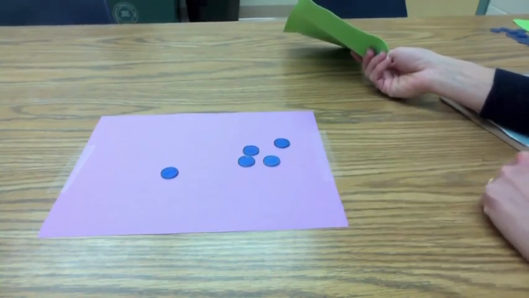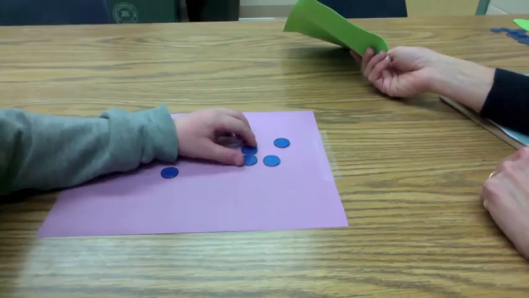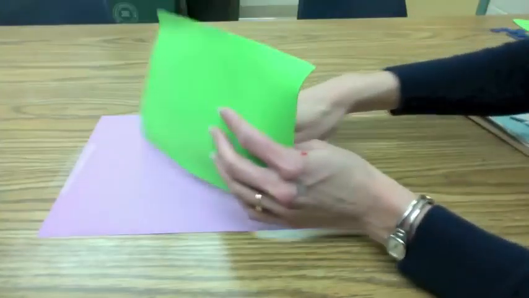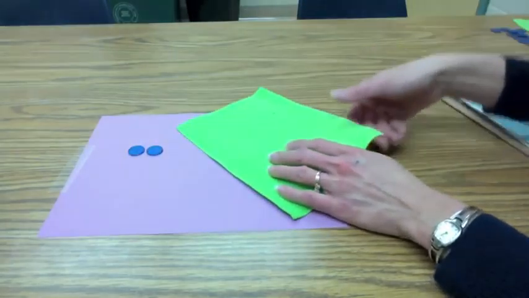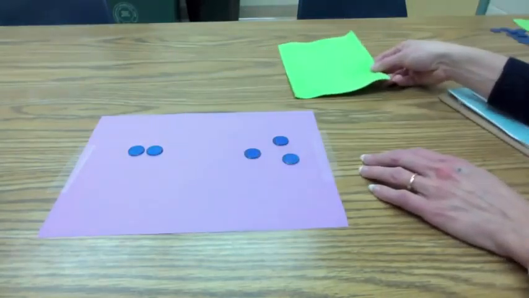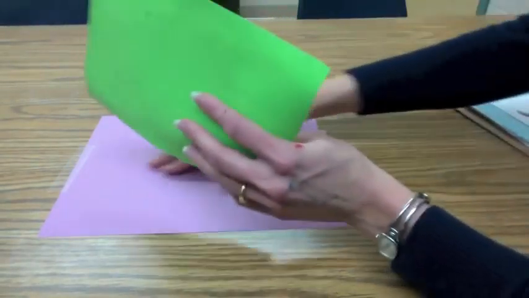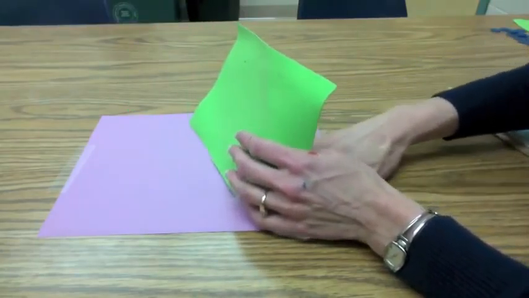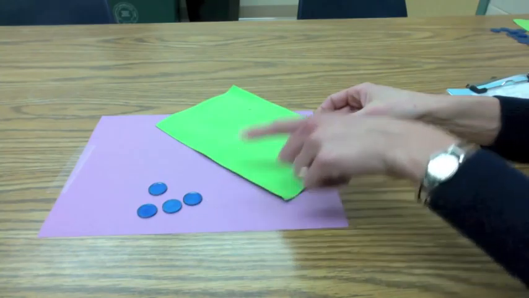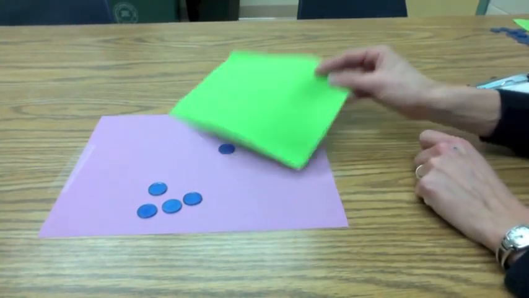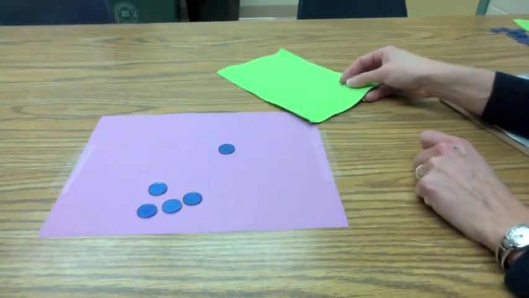Can you tell that's 4? How can you tell I have 4 here? Because there's like 2 here and 2 there. Great. If 2 are out, how many are under? 3. Is that 3? Mm-hmm. And if this many are out, how many are out? 4. How many are under? 1. 4 and 1 make 5.